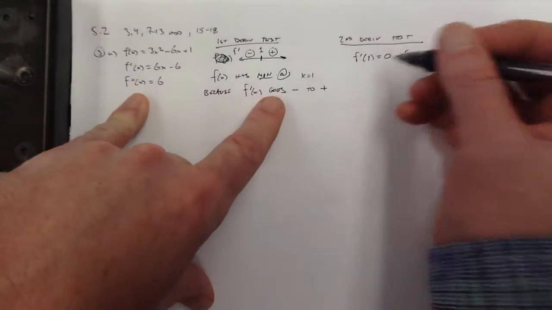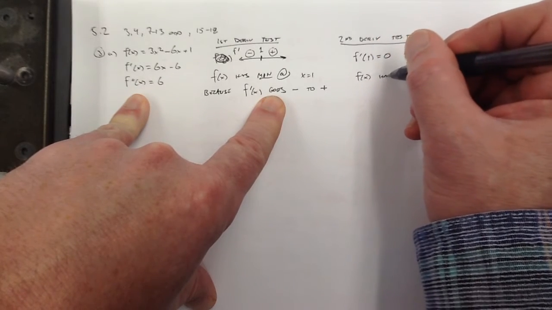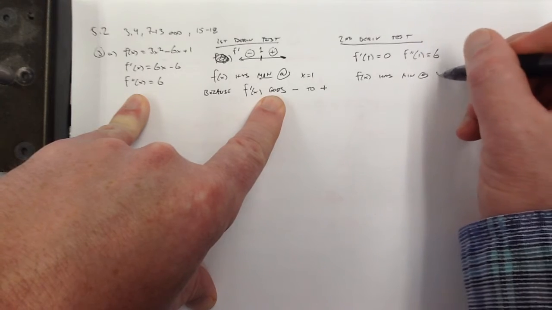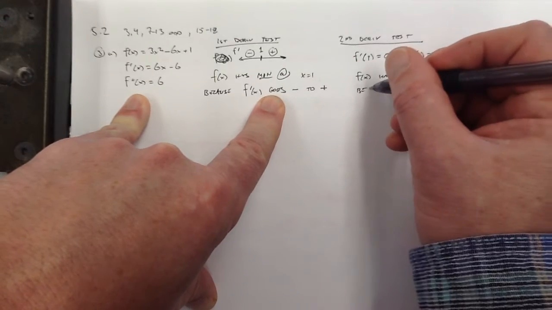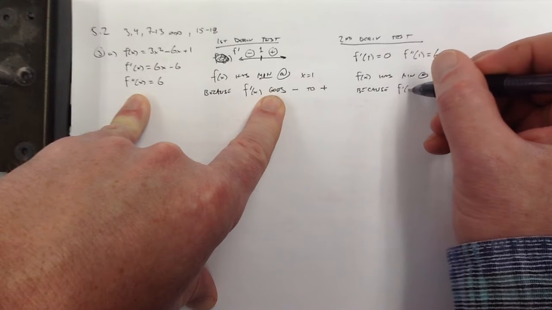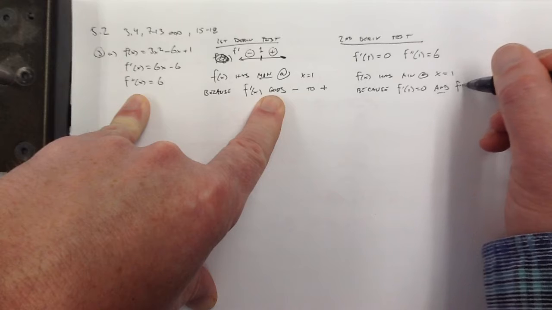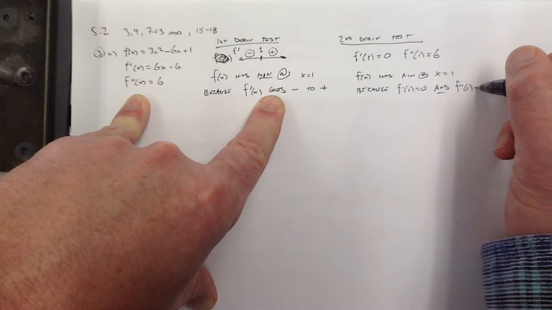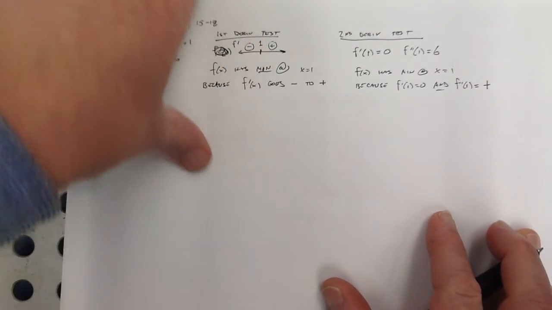So here, the justification is, I say f of x has a minimum at x equals 1. Same so far, we're claiming the same thing, because f prime, because the derivative is 0, and the second derivative is positive.